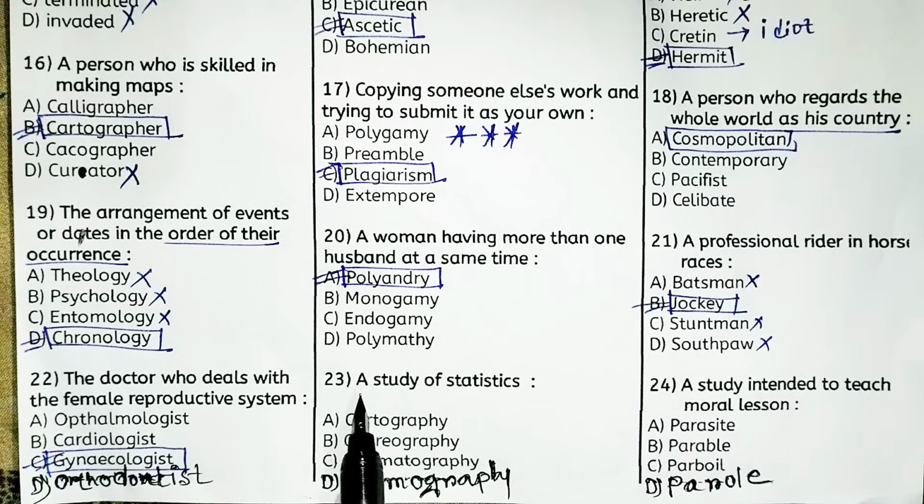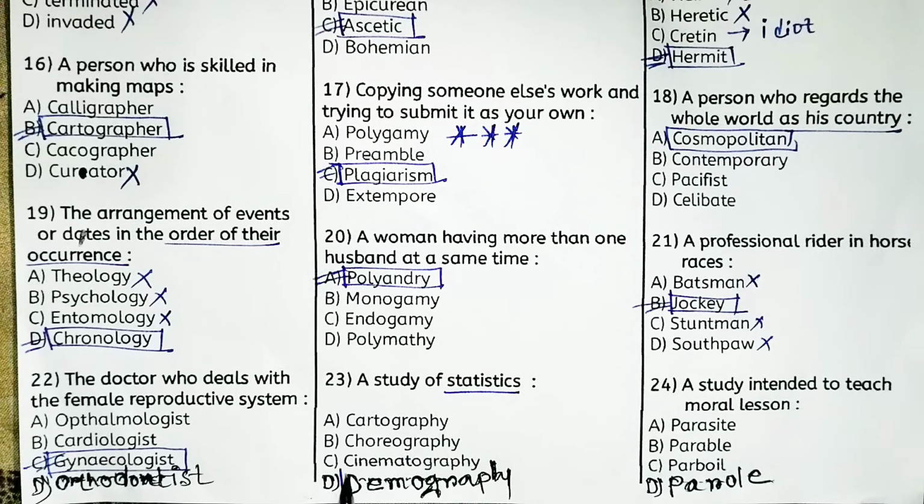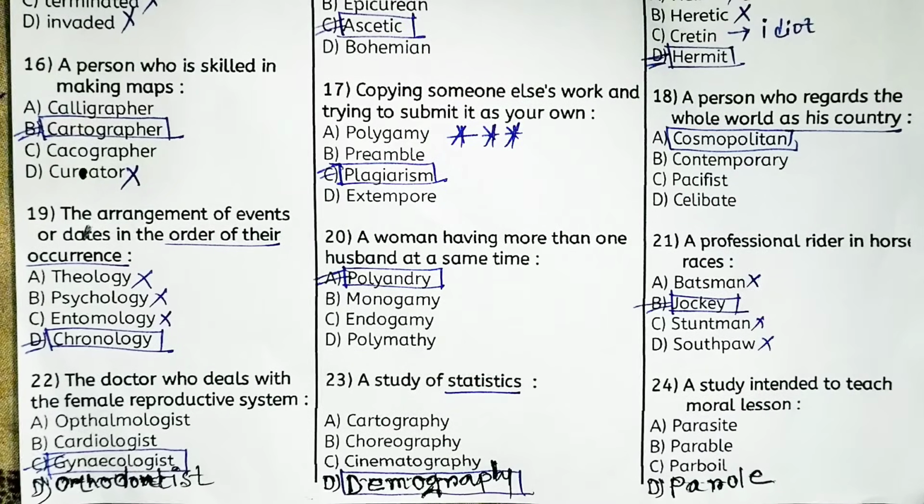Okay, next, the study of statistics. That is option A, cartography, option B, choreography, option C, cinematography, or option D, demography. Obviously the study of statistics, that is option D, demography, is the right answer. Demography means study of population. Cartography is related to map making, choreography to dance designing, and cinematography to film making. And demography is the study of population, that is statistics.